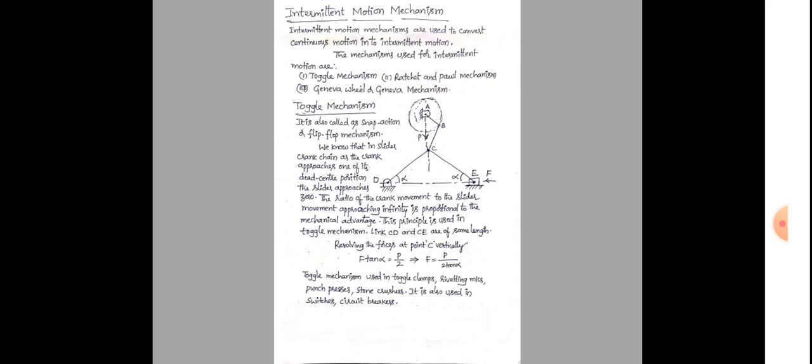So the ratio of crank movement to the slider movement, approaching infinity, is proportional to the mechanical advantage. So this principle is used in toggle mechanism.